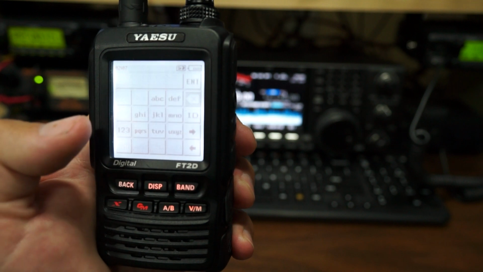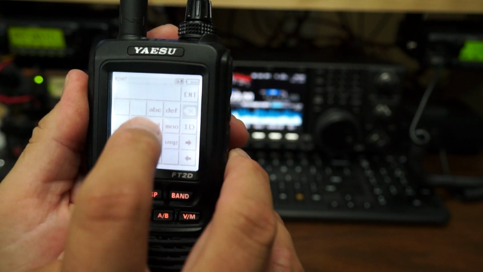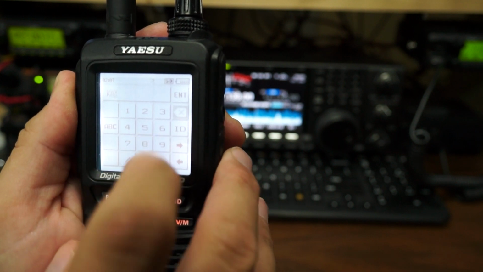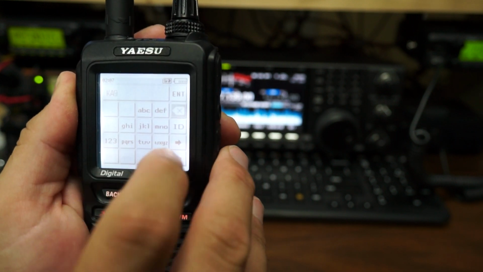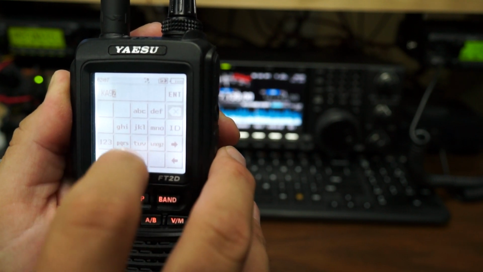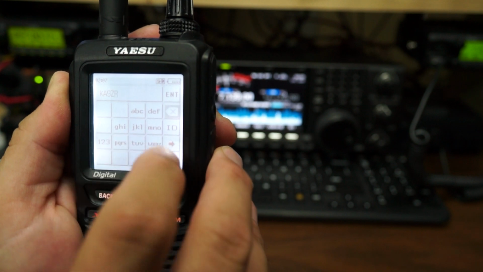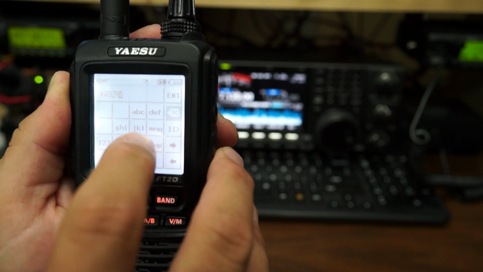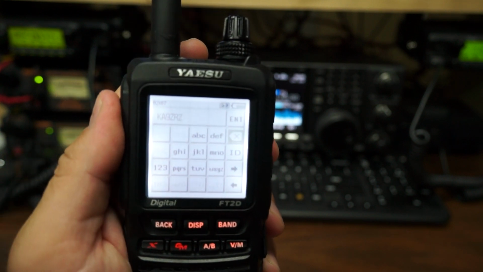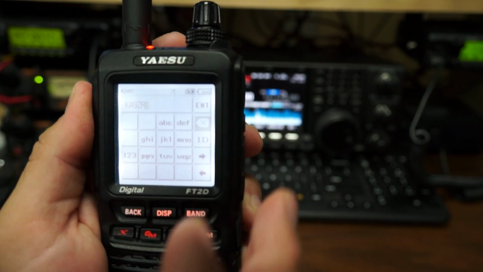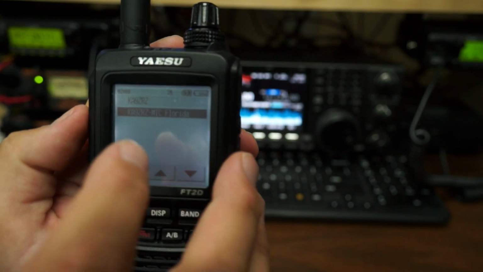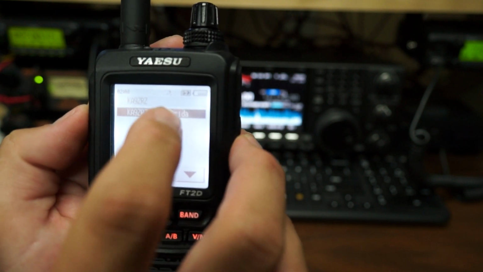So we'll do KA9... ZRZ, okay, I've got it in there. We'll hit enter, it'll search, and there it is. So that's his room.